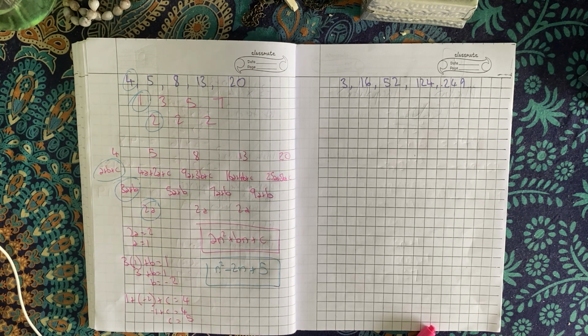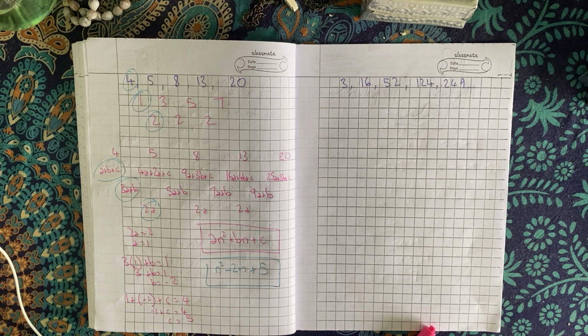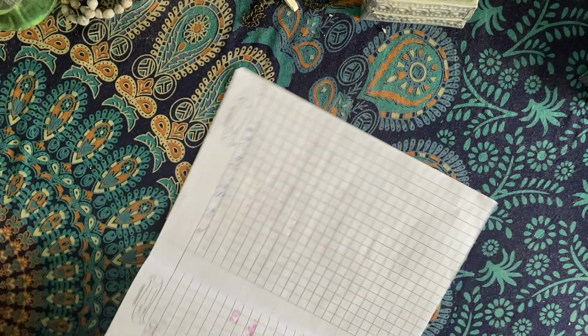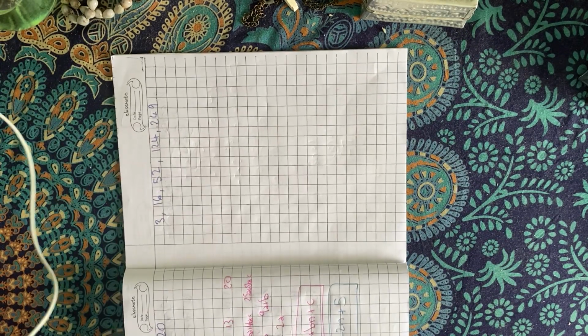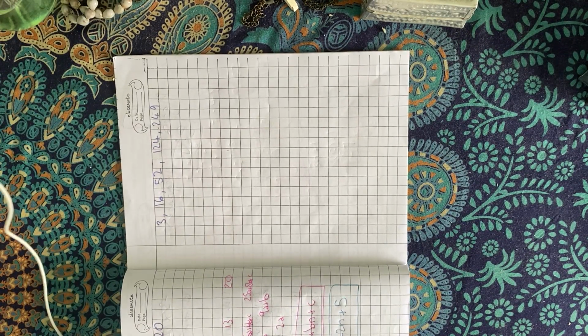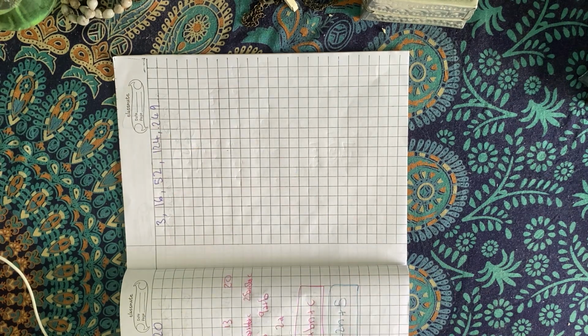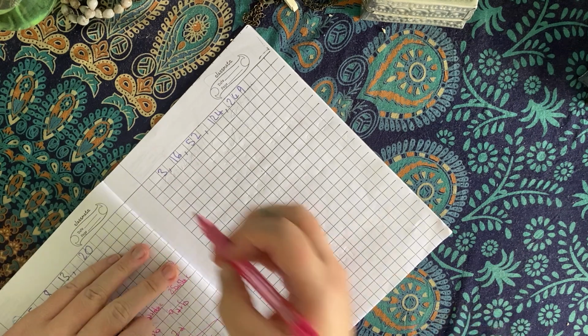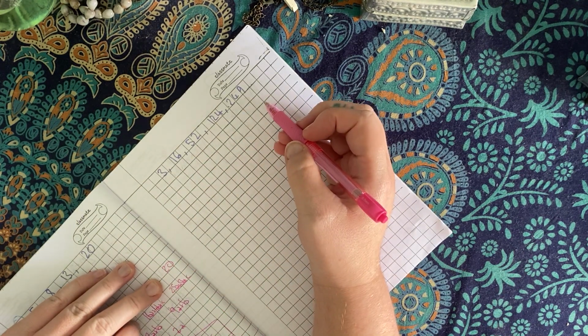And unfortunately for us, this one is going to require a lot more space, so I'm going to try and turn my book sideways, and I'm going to have to make sure I don't go out of shot. Let's just double check. Yep, we're okay. All right, so what I'm going to do is use this sequence. Actually, I might start this way. So I'm going to find the difference between all of these numbers.